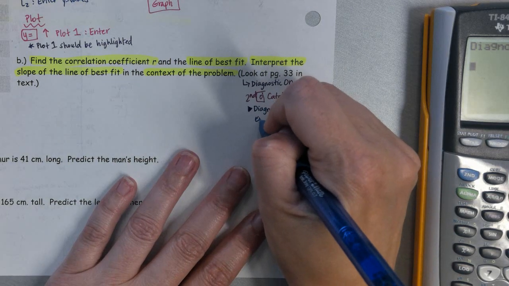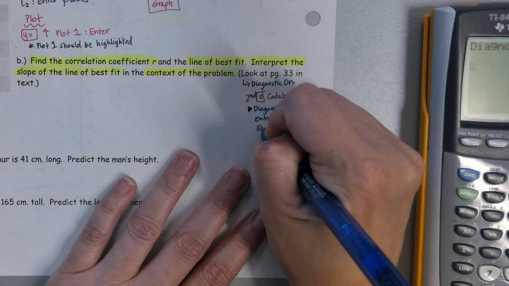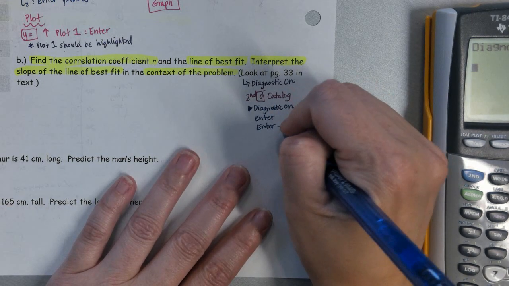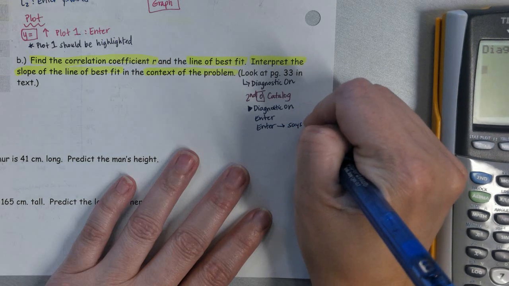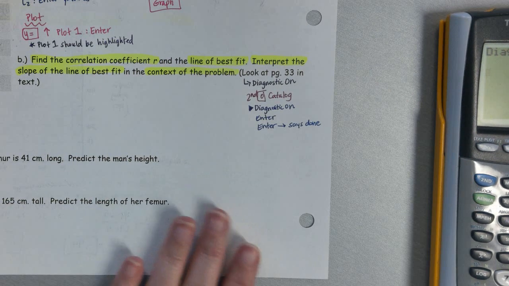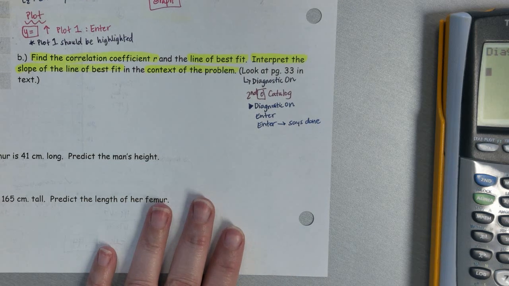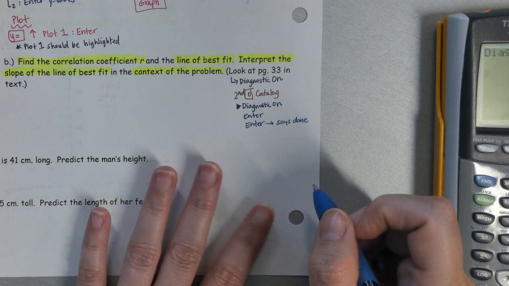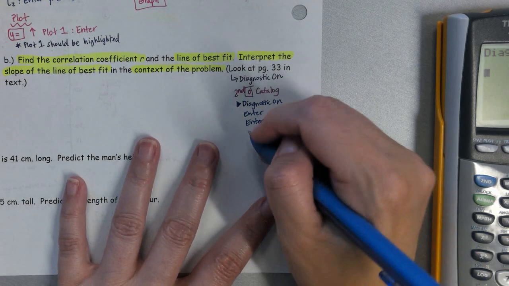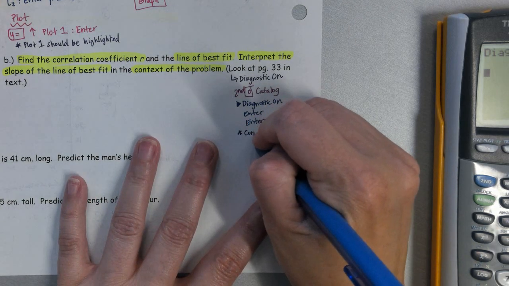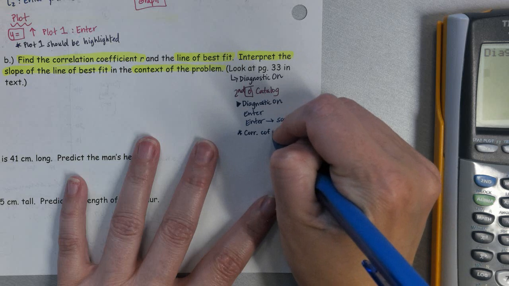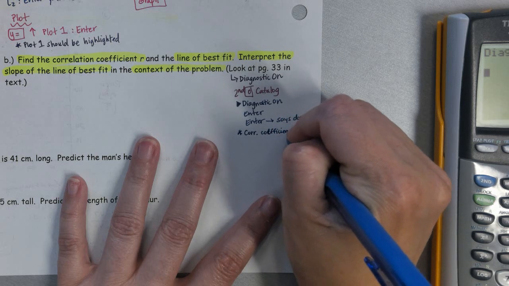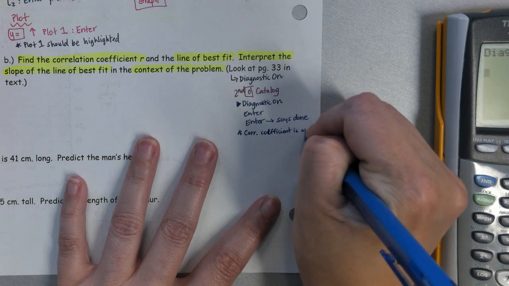You press Enter. Then you press Enter again. And then it says Done. Okay, this is to get the R value. So the correlation coefficient is on now.